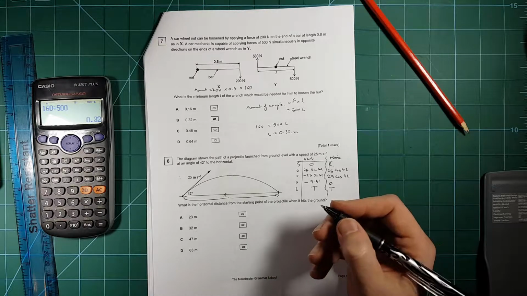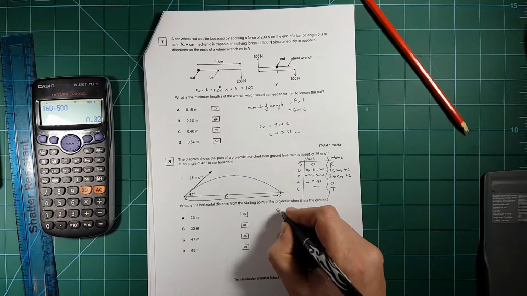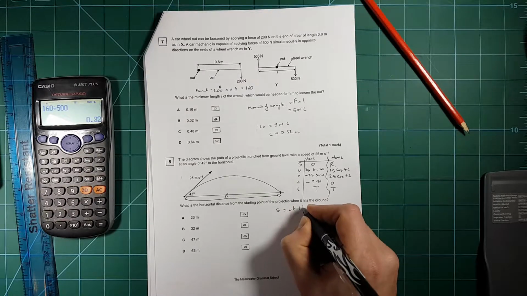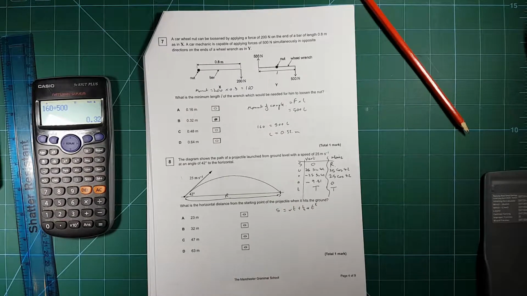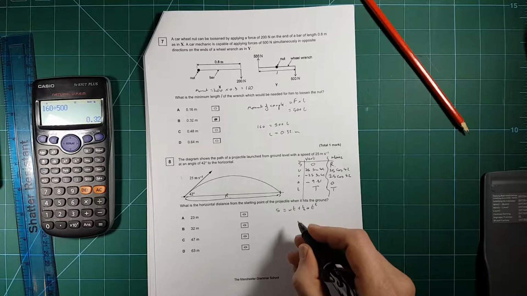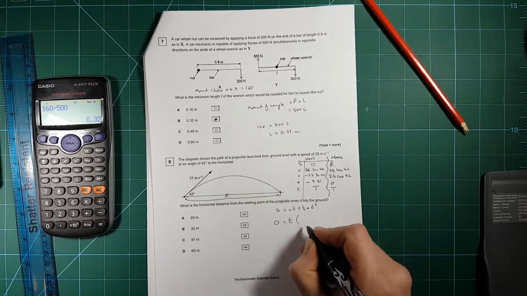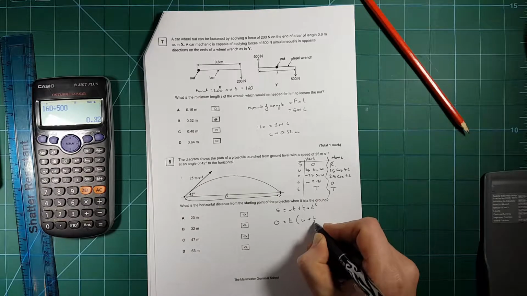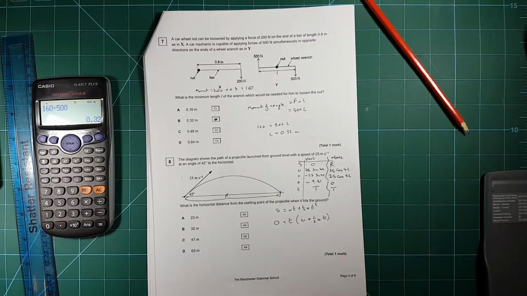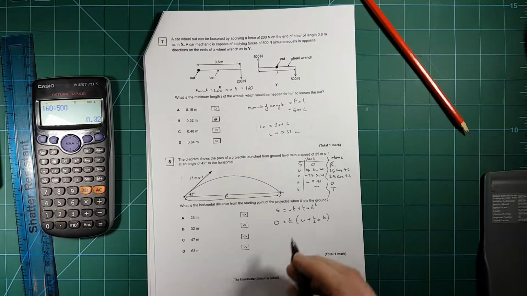We want the one with T in, don't we? So S equals UT plus a half a T squared is probably the easiest, because S is 0, so that is equal to T brackets U plus a half a T. Just taken that T out there.